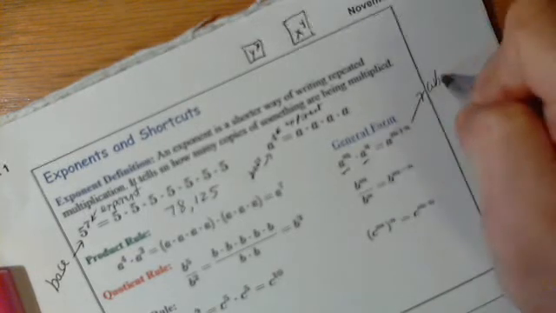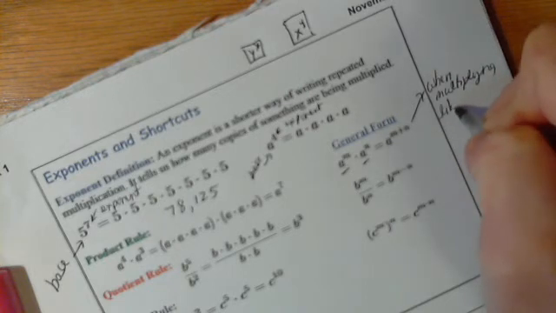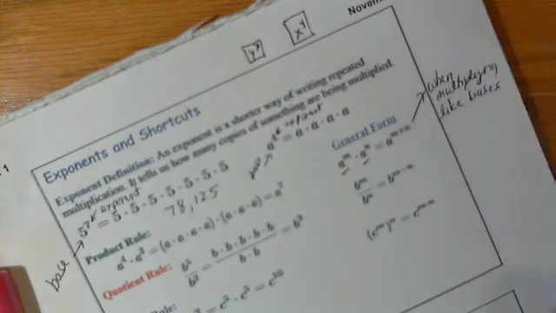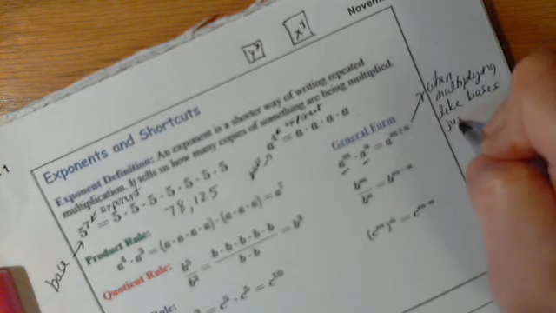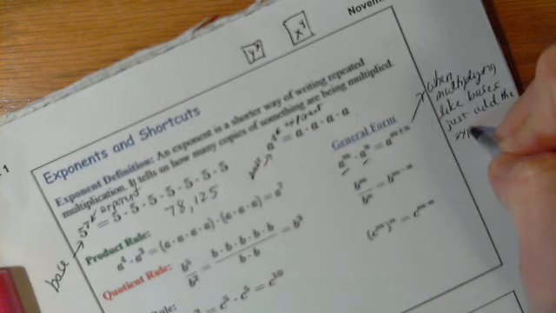I'd also like you to write the word explanation for this right next to this. We're going to have to write small. When multiplying like bases, just add the exponents.